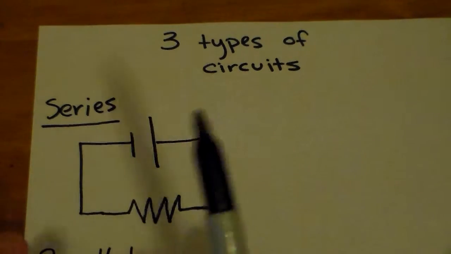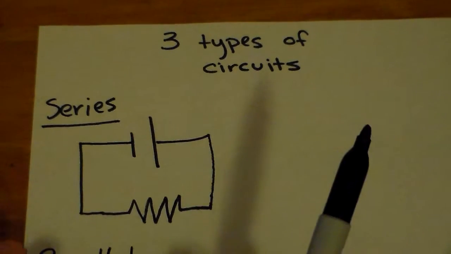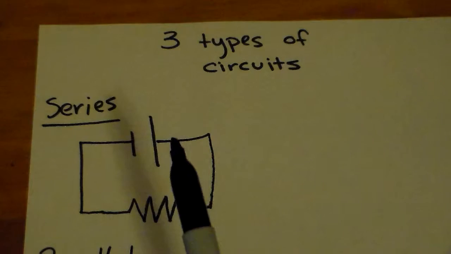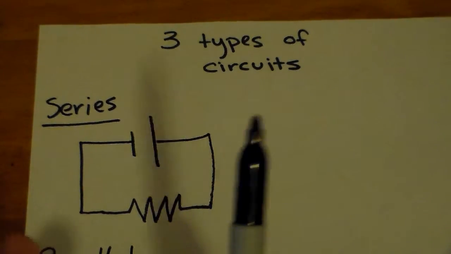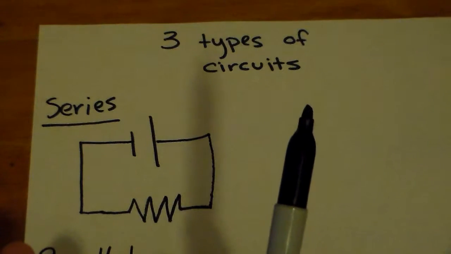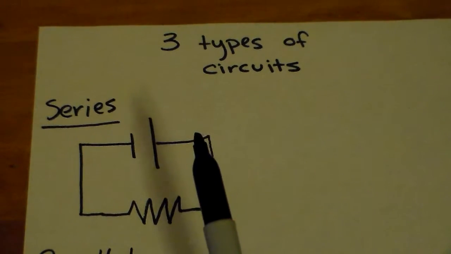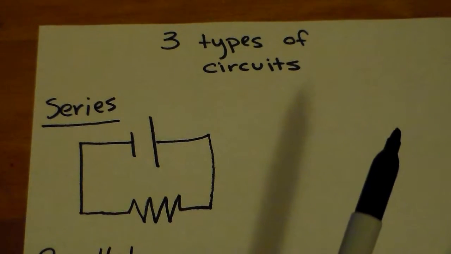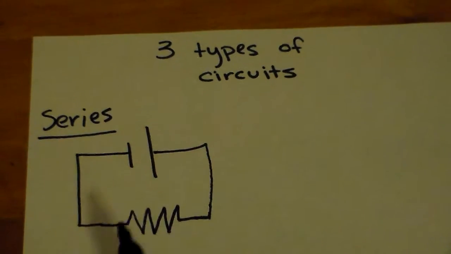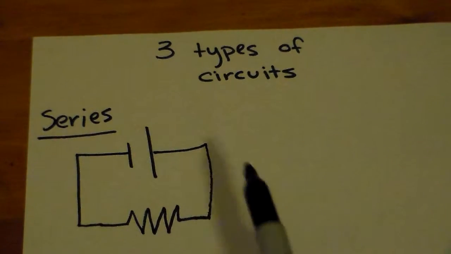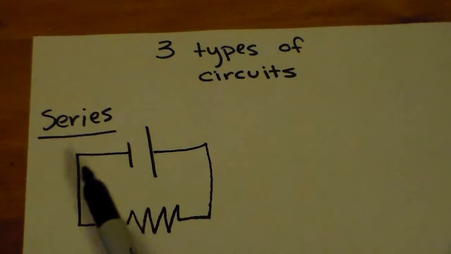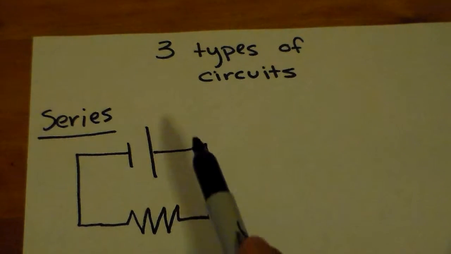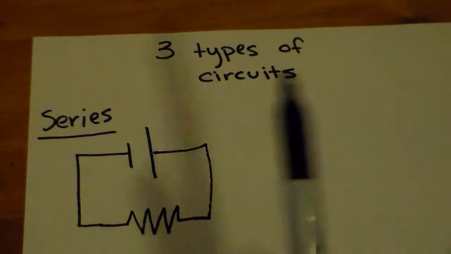Like Christmas tree lights: since that would be considered a series circuit, if one light bulb goes out, all of the light bulbs go out. See what I mean? Since it's in one huge loop, anything along the line would go out if one thing goes out.